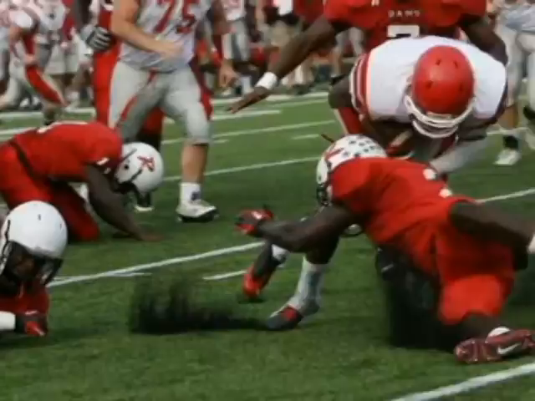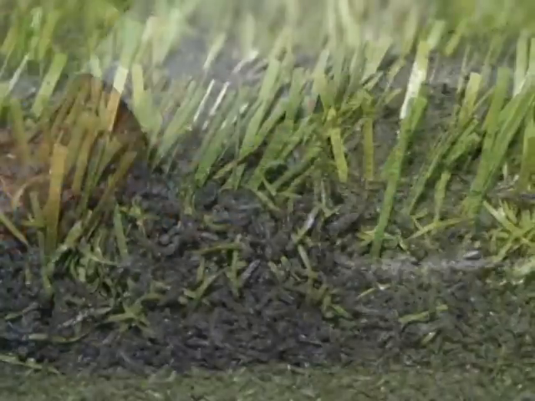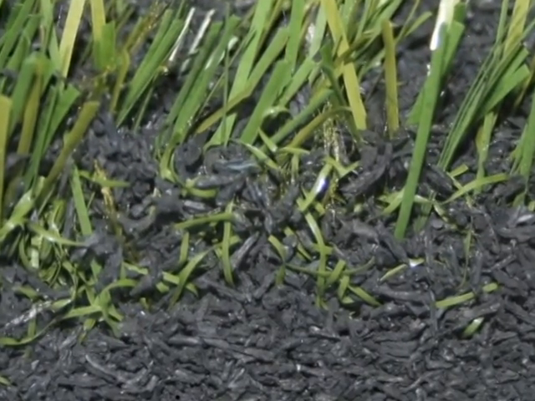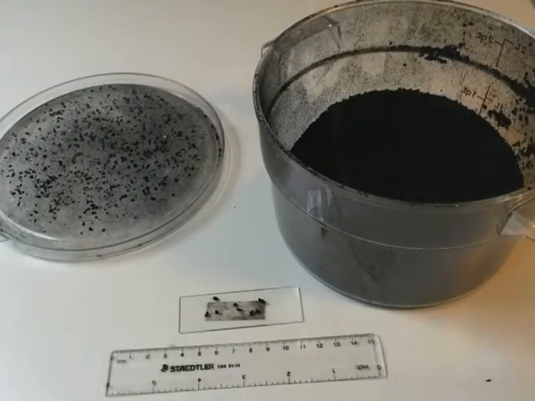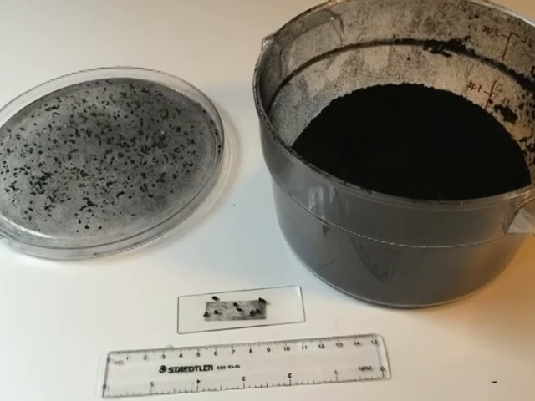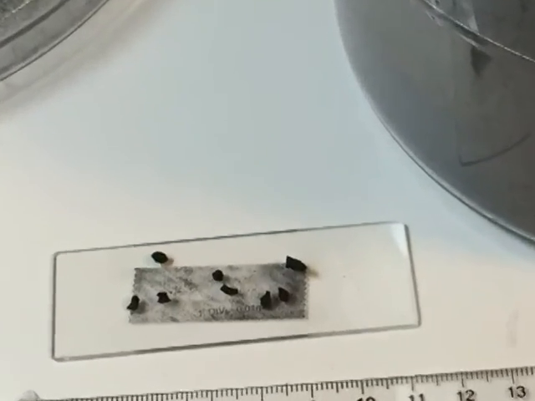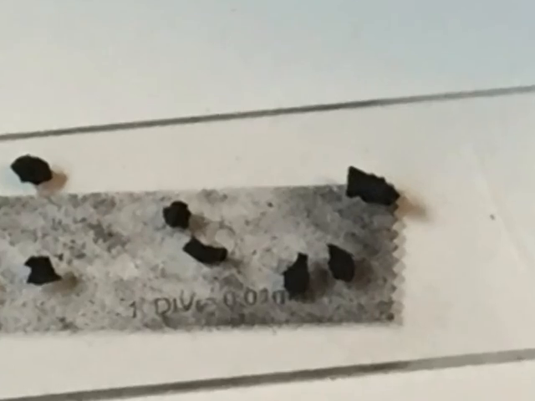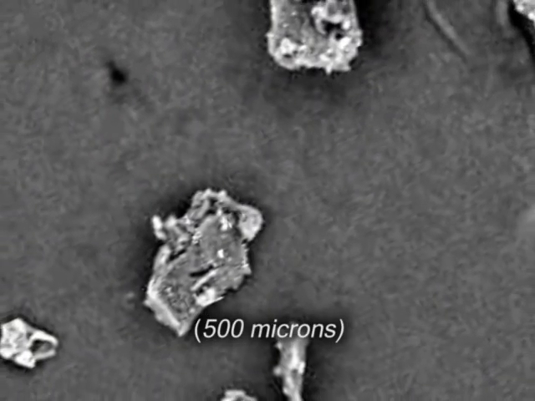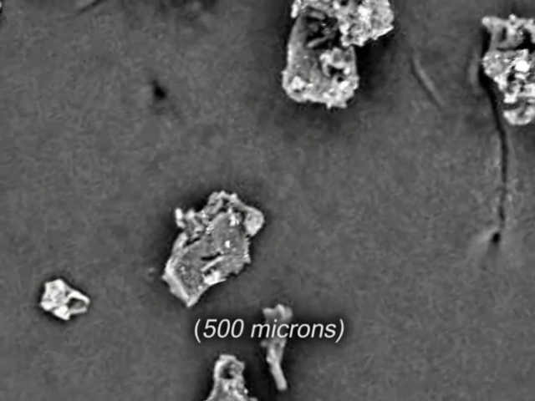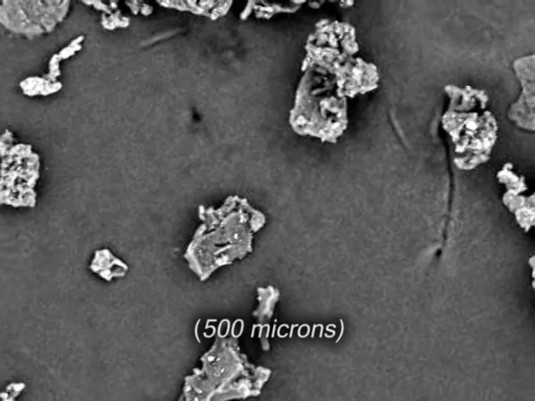Let's take a closer look at the properties of tire crumb used for professional athletic and playground synthetic turf. Over 25% of the chemical ingredients used to make tires are introduced as microscopic particles. Using an electron microscope reveals ultrafine tire particulates that are invisible to the naked eye. The particulates have sharp, jagged edges.